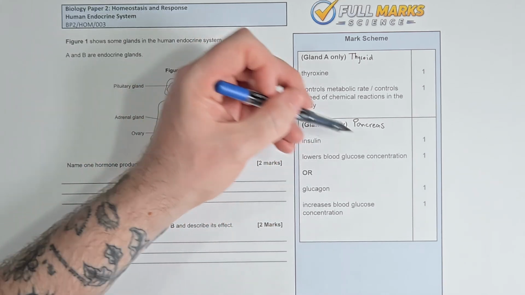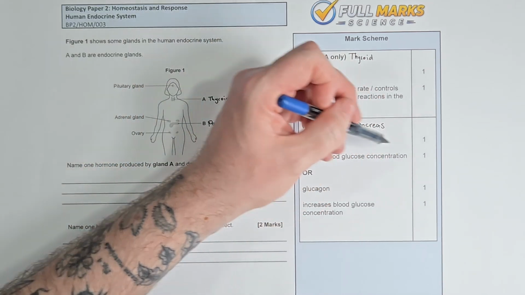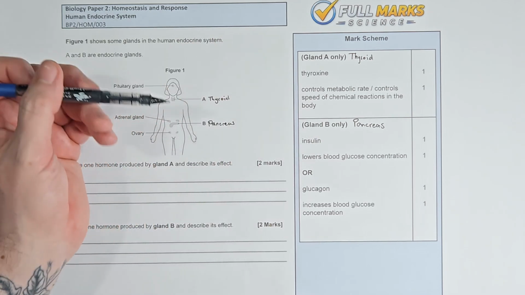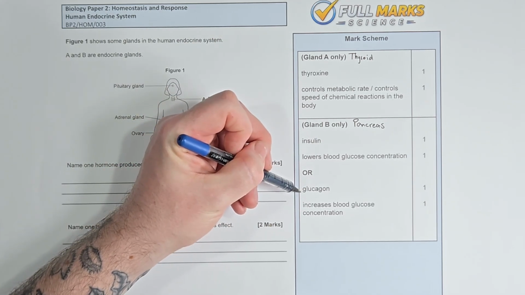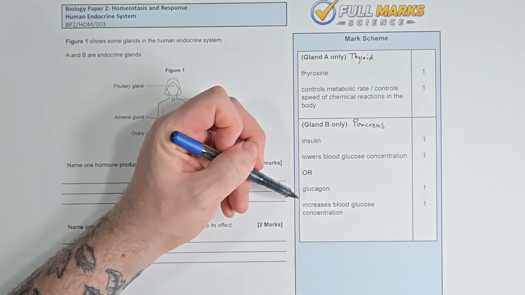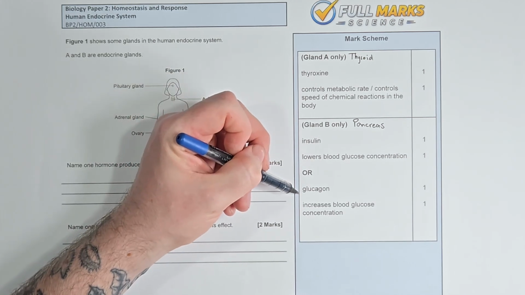I mean, the common one that the majority of people are going to go for is insulin, but if you know what you're talking about when you're doing your exams and you've been revising a lot, then you're going to know about glucagon as well.